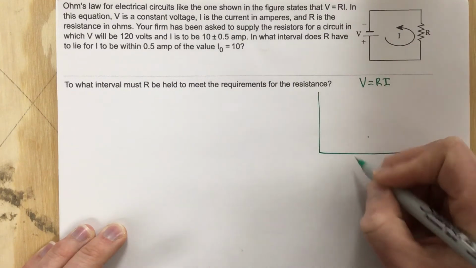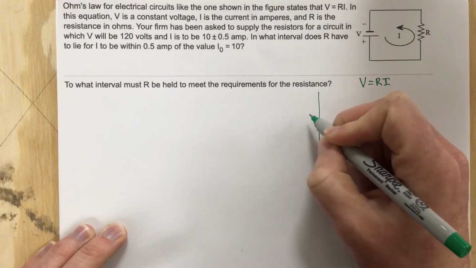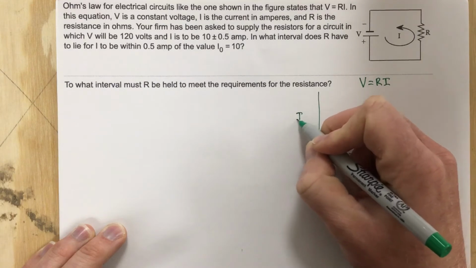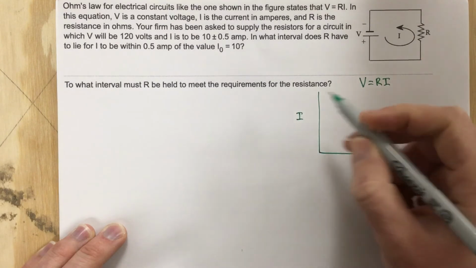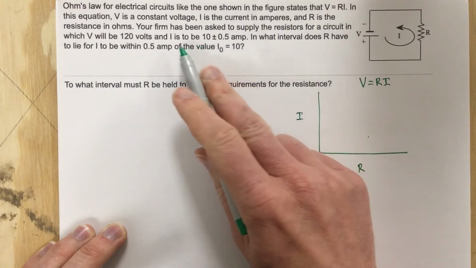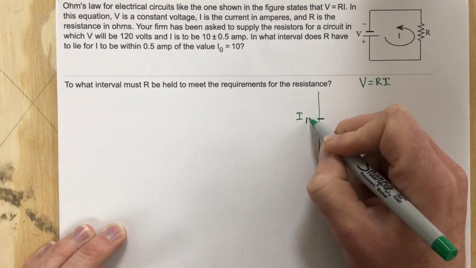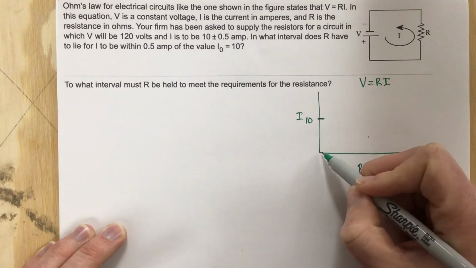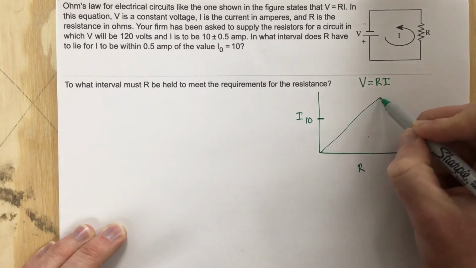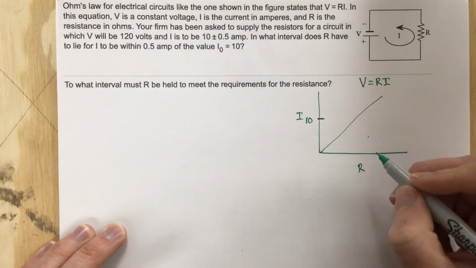This chart is going to be a resistance versus the current chart. They want the current to be 10, and I'm just going to draw a line because this is just a representation of what we're doing.